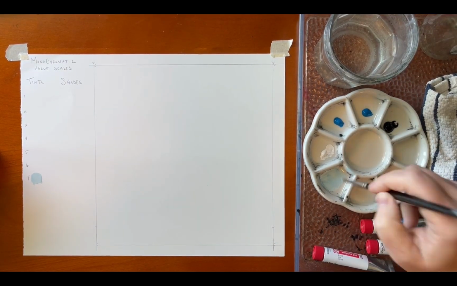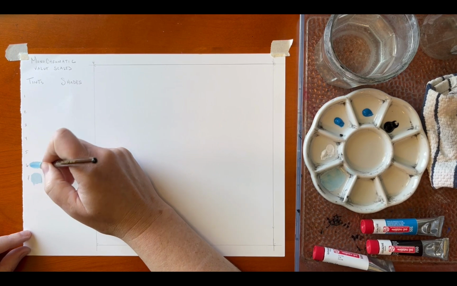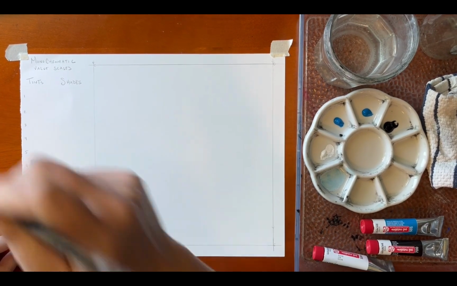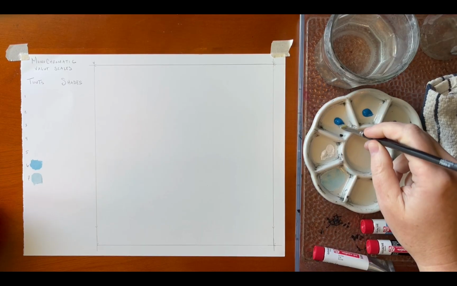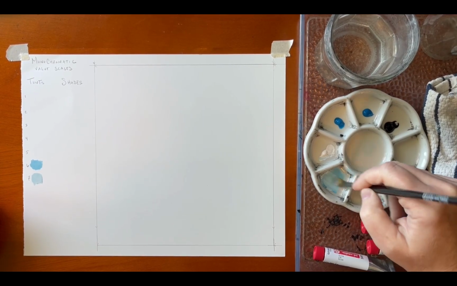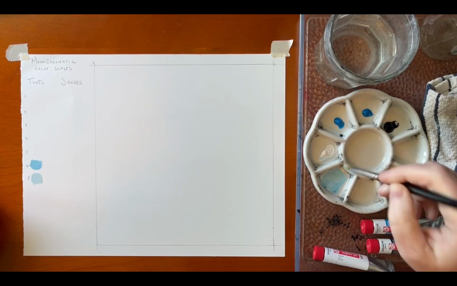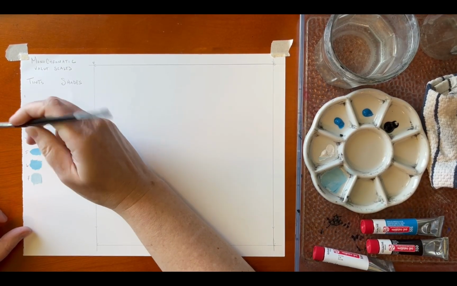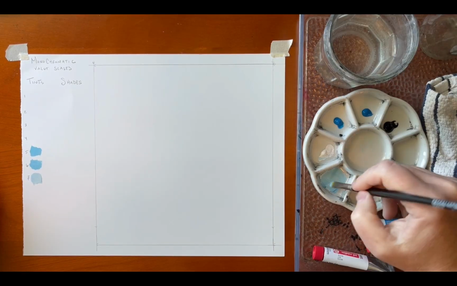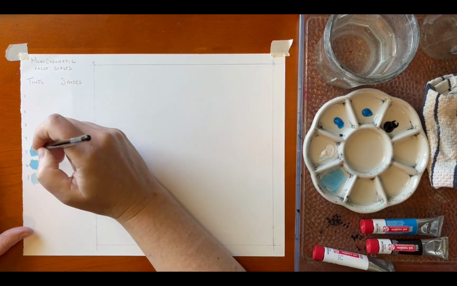And I want to just get a little bit darker than that. And then keep adding more blue, and you probably have to add more white too, because it's going to get all taken up. And that looks really close, which is fine. Remember, we can paint right over it, so I'm going to add a little more blue here.